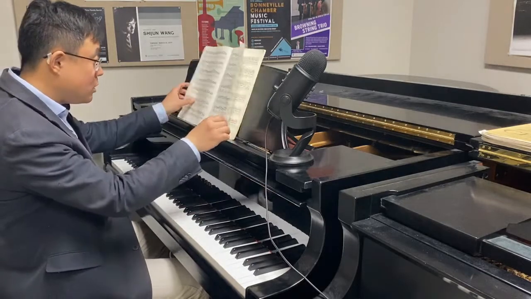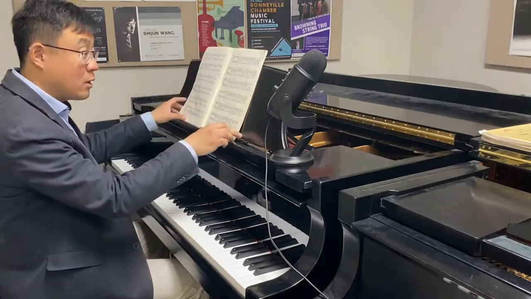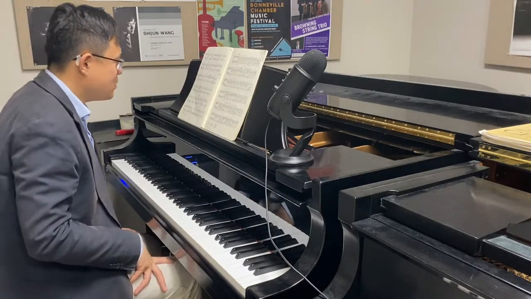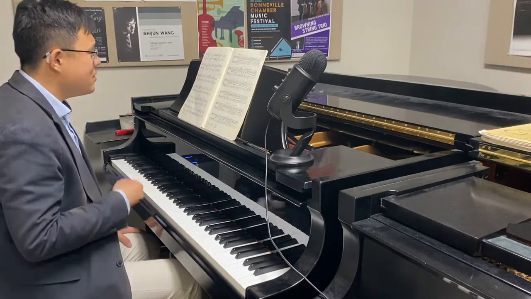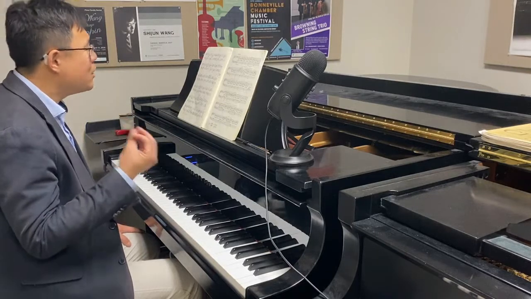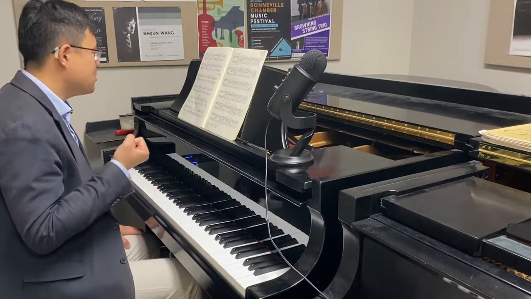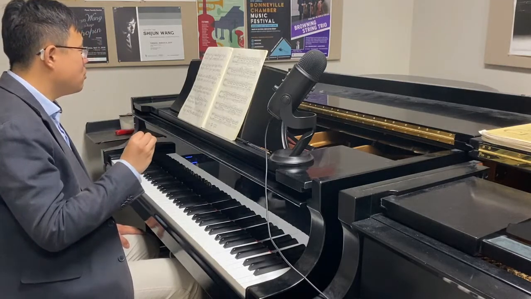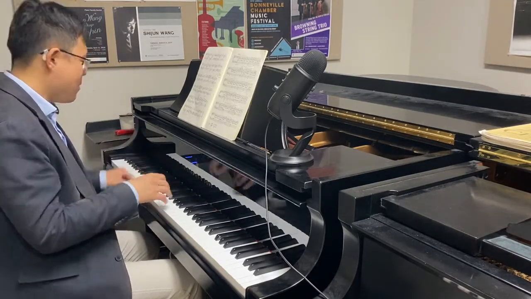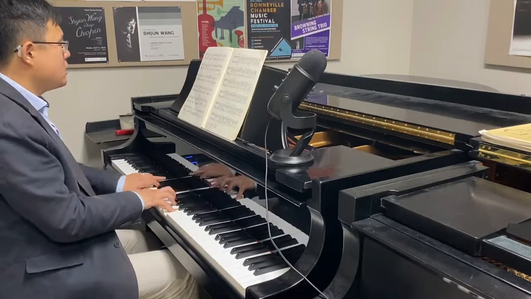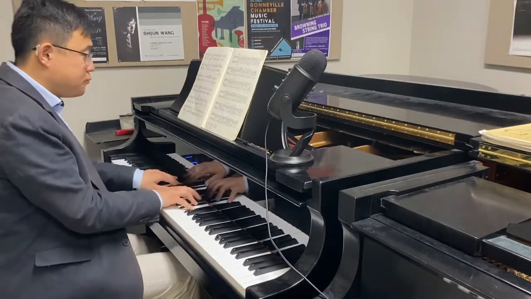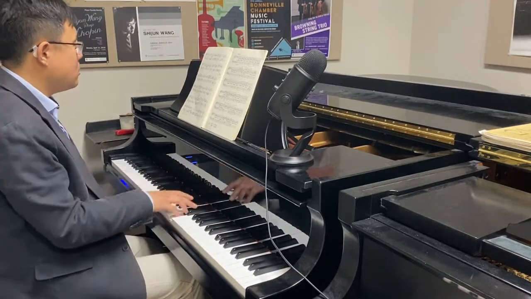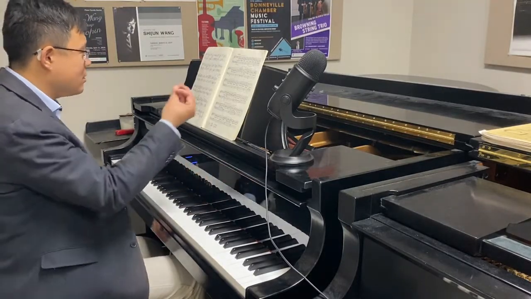Going back to the A section, which we talked about in the previous video, the coda is even more, I wouldn't say violent, but it's even more intense. Yeah, he was pushing the boundary further and further, harmonically very chromatic. Yeah. Chromatic progression.